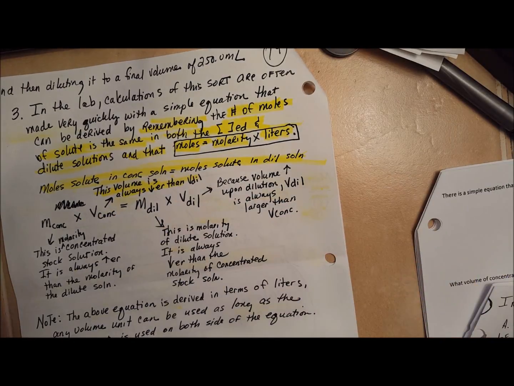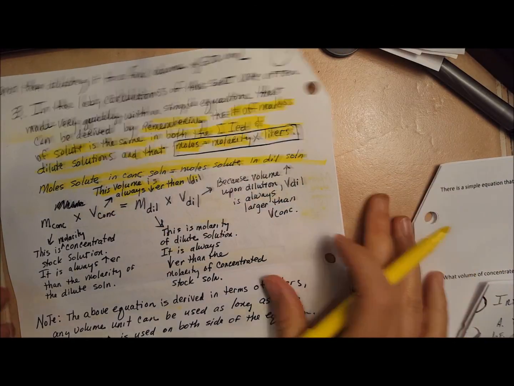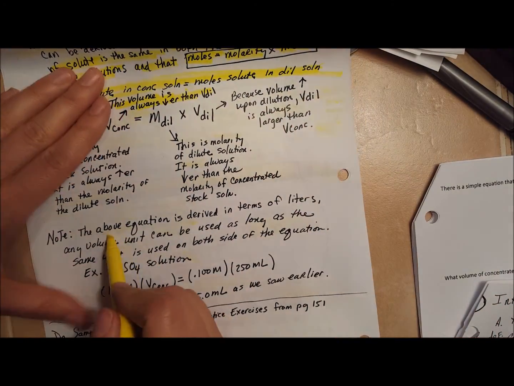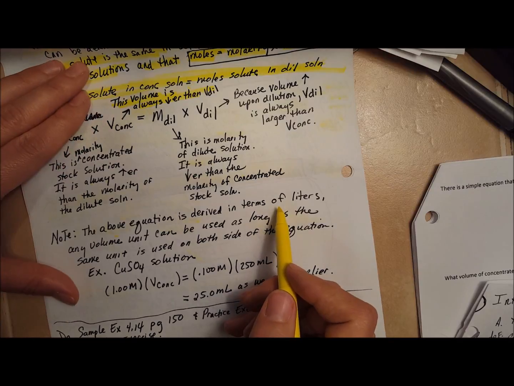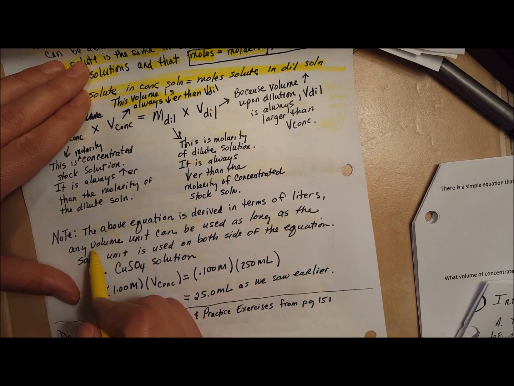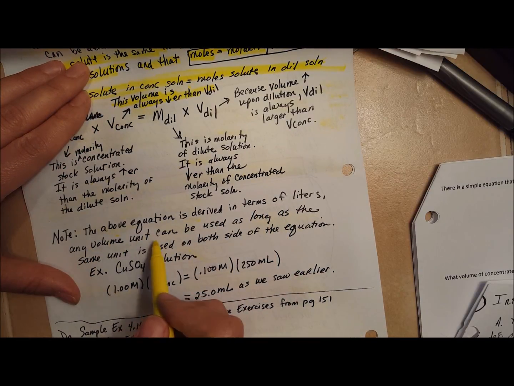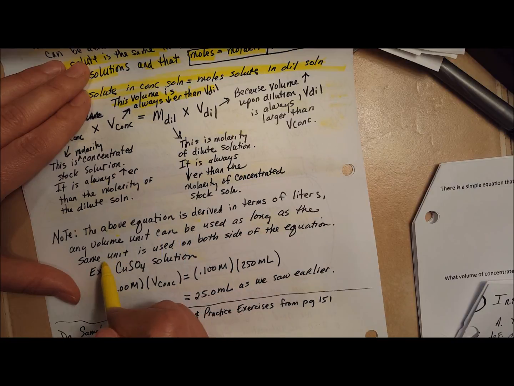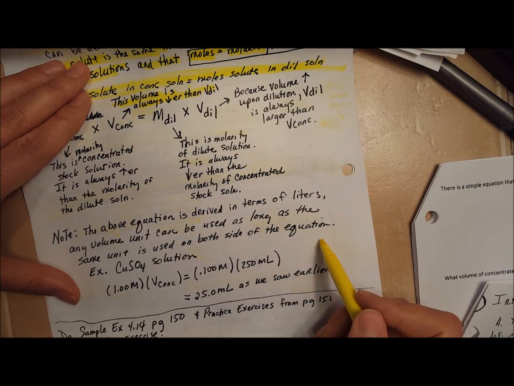Okay? And now you're going to want to look at this note. The above equation is derived in terms of liters. However, any volume unit can be used as long as the same unit is used on both sides of the equation.